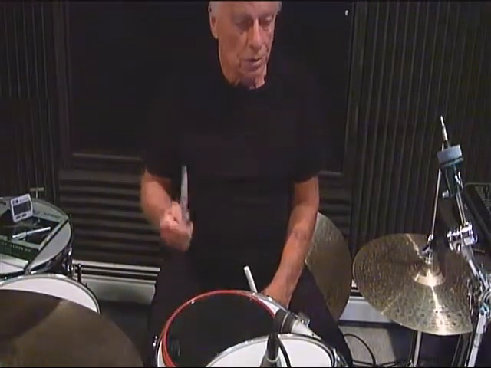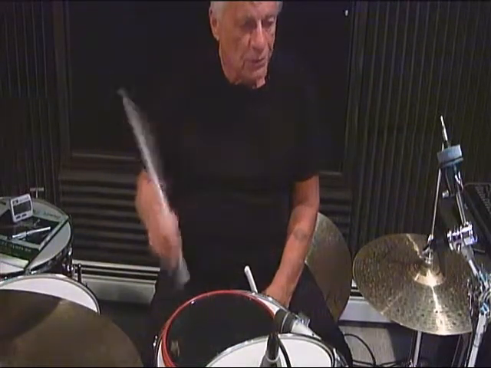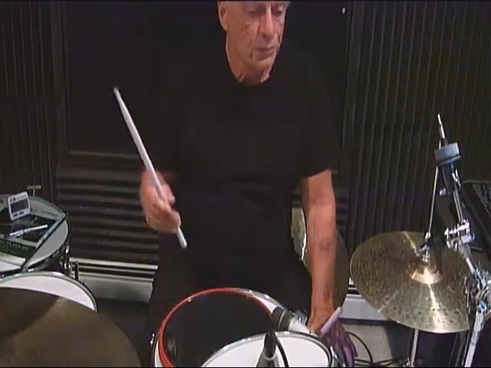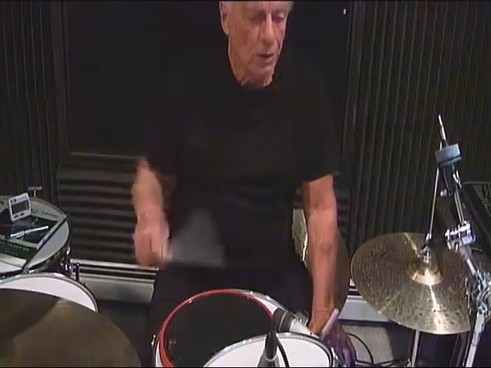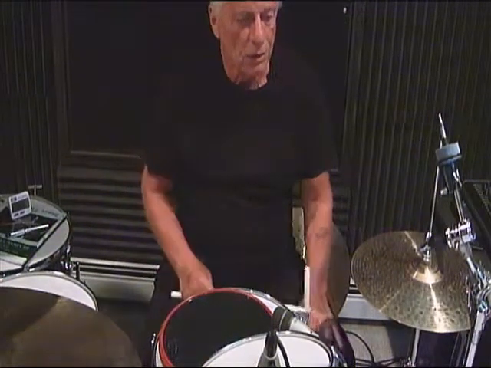Starting with line 2, measure number 1. 1, 2 and 3, 4. 1, 2, 3, 4. The 1, 2, 3 and 4. 1, 2, 3, the 4.